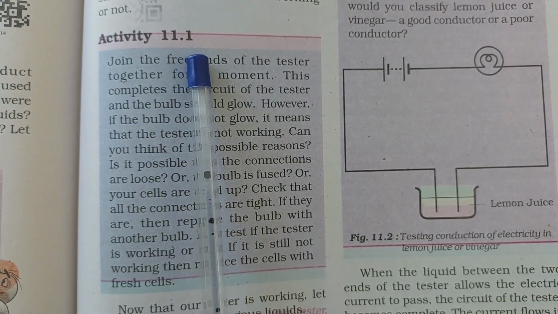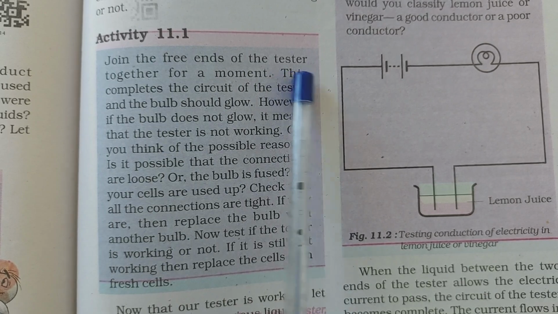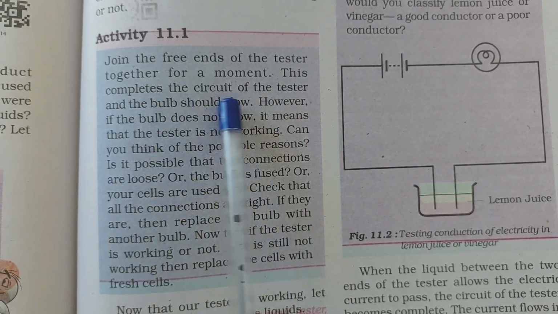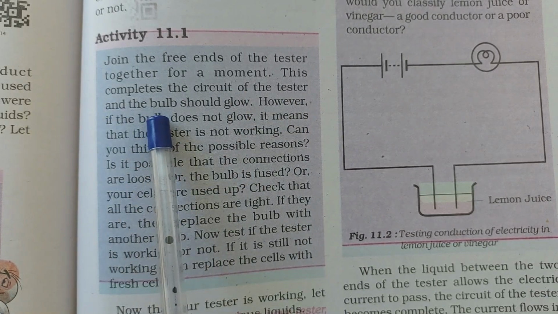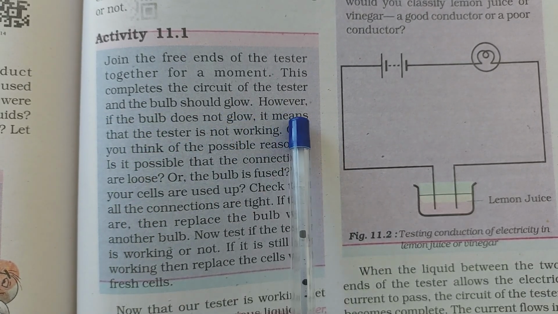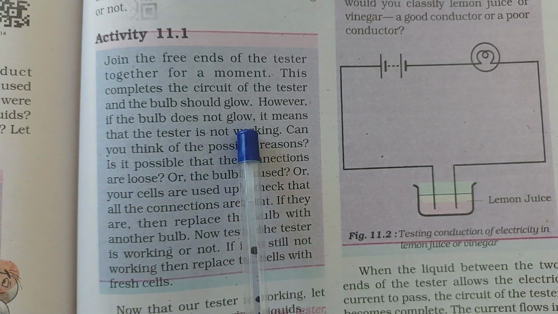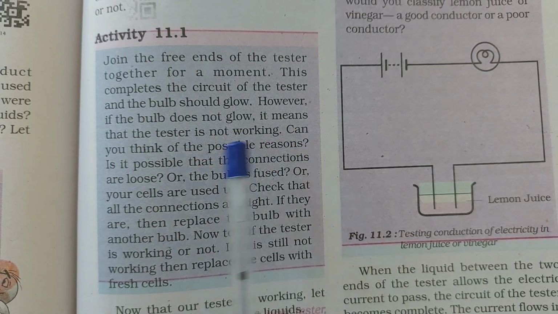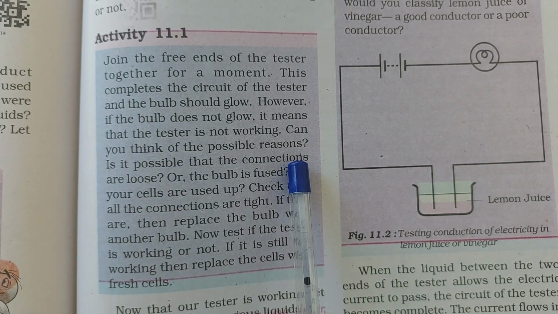Activity 11.1. Join the free ends of the tester together for a moment. This completes the circuit of the tester and the bulb should glow. However, if the bulb does not glow, it means that the tester is not working. Can you think of the possible reasons?